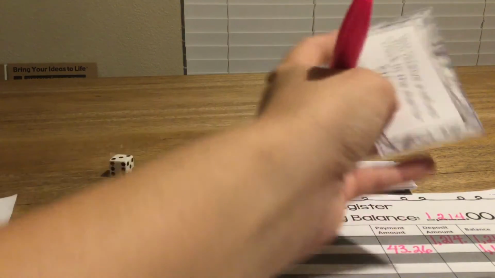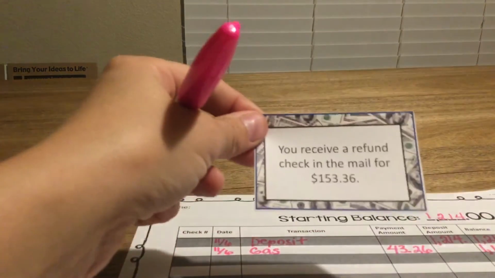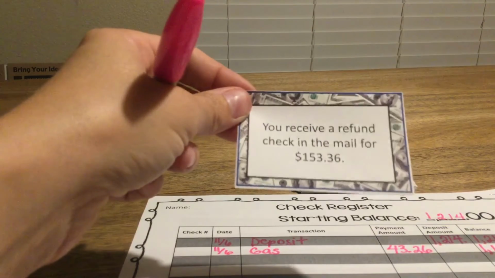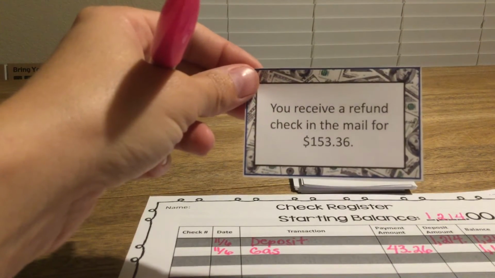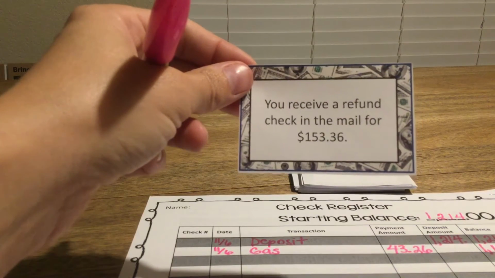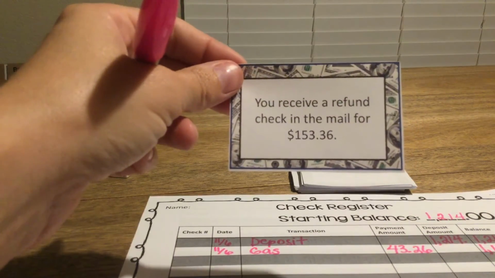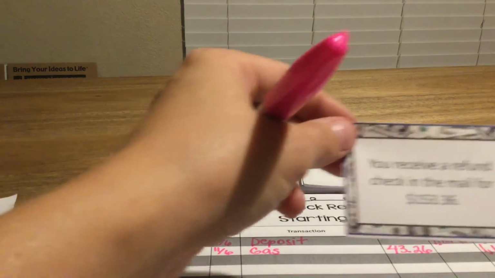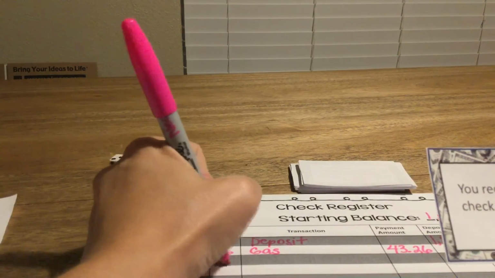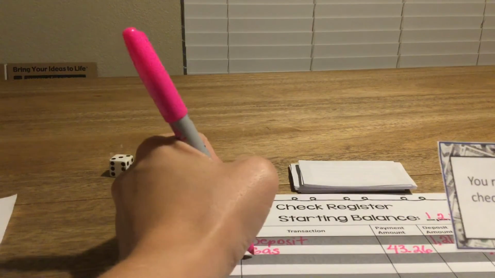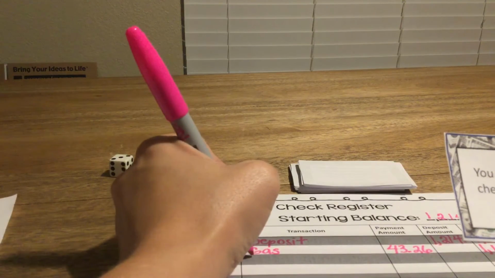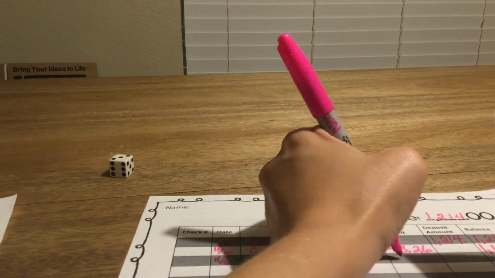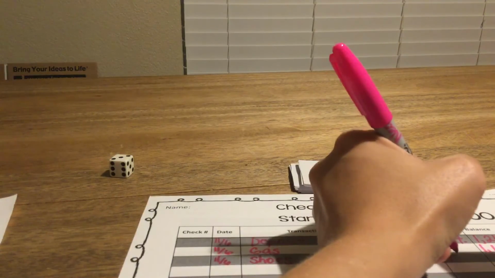Okay, we'll do a few more. You receive a refund check in the mail for $153.36. So what the student would need to determine is, if they receive a refund check, is that going to be a deposit or payment? So you would help them out with keywords, like a refund would be something you would be getting back. So they would write the date and the refund. They could just make up something. They get a refund for their shoes.